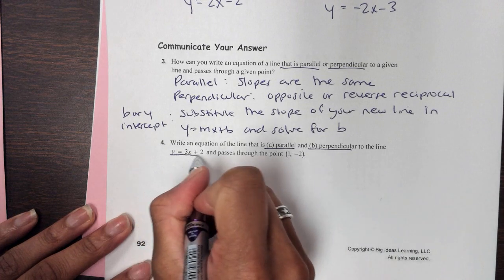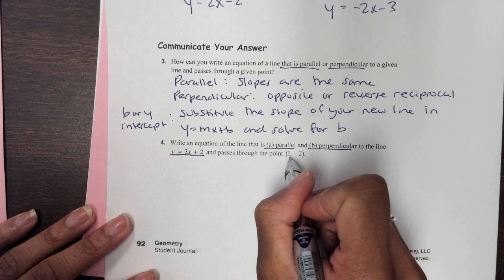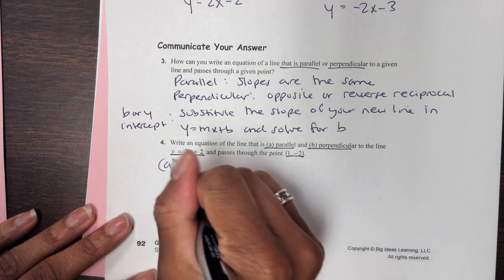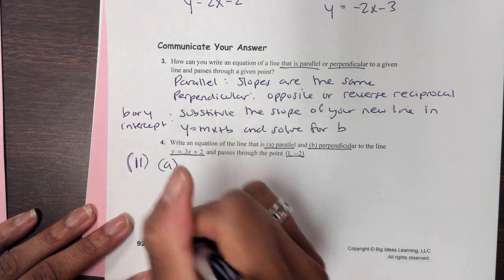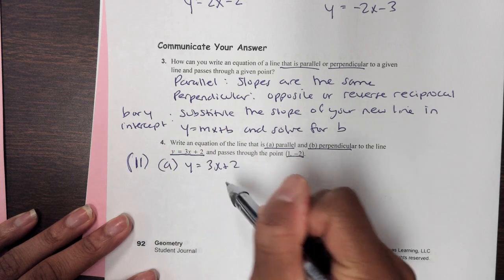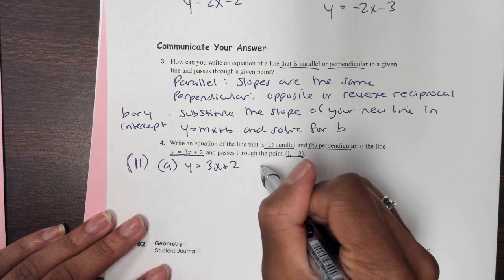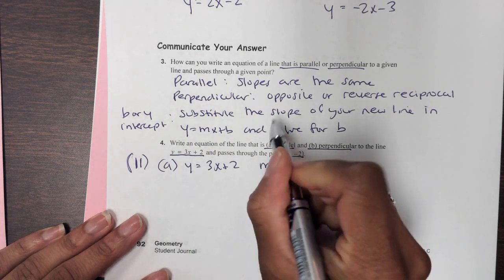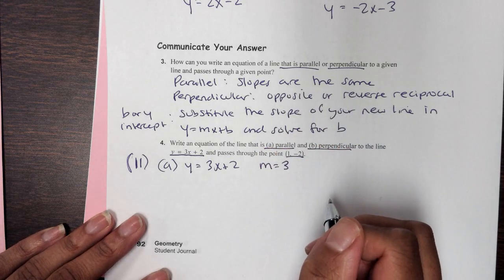Number 4 says, write an equation of a line that is A parallel and B perpendicular to the line y equals 3x plus 2, and it passes through the point 1, -2. So let's start with A. And A is talking about parallel, and I'm going to put that symbol here, which means parallel lines. So I have y equals 3x plus 2, okay? And I know that my new m is going to be 3 because we're talking about parallel, and parallel lines have the same slopes. Slopes are the same. So I know that much.